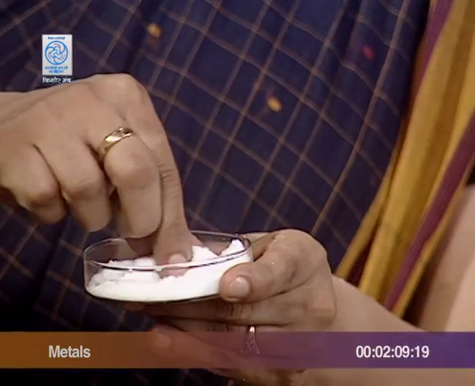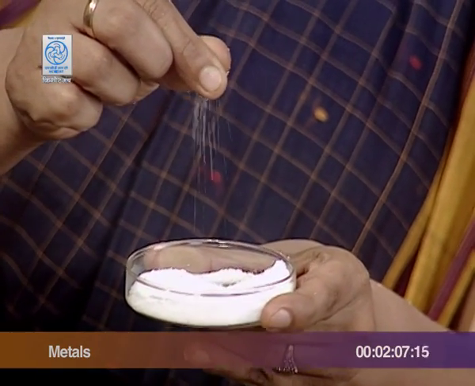When we think of the word metal, what comes to our mind? An iron tool, a gold, silver or copper coin. But did you know that the salt that we eat, this pinch of salt, also consists of metal? It is sodium chloride, a salt of sodium.